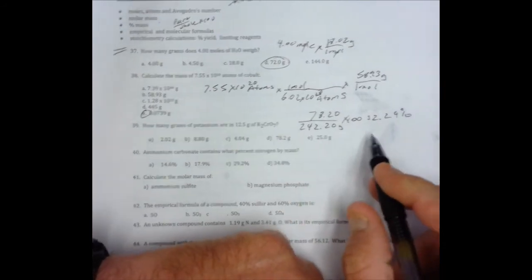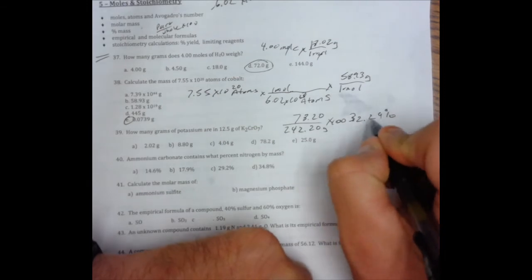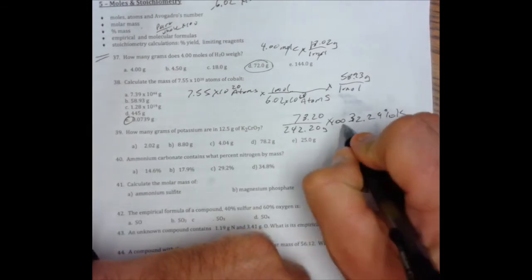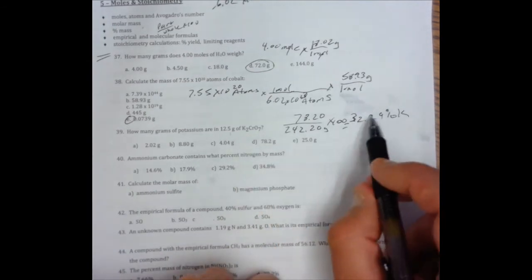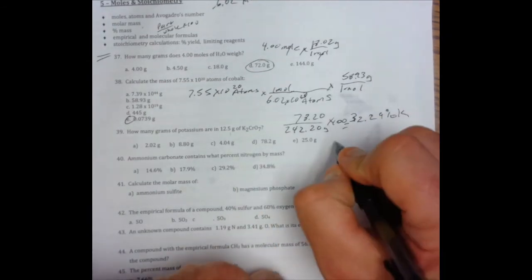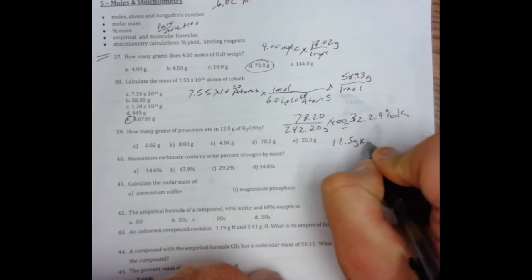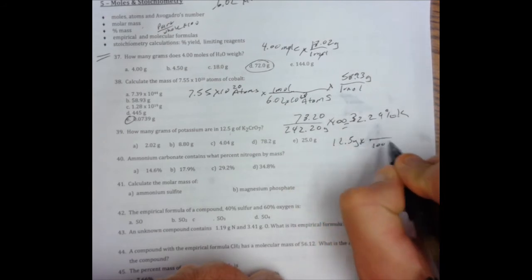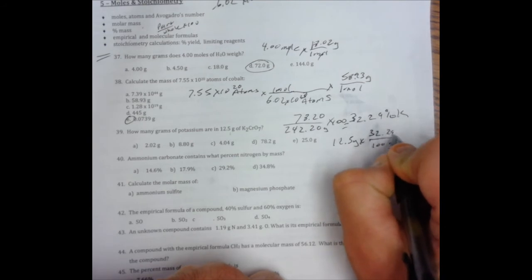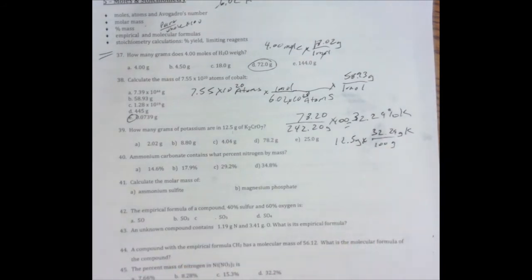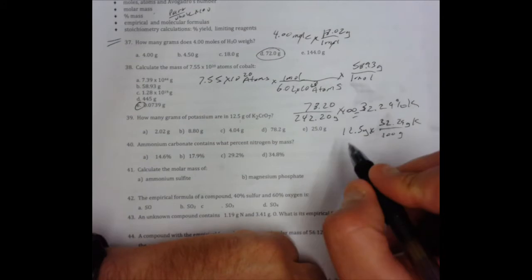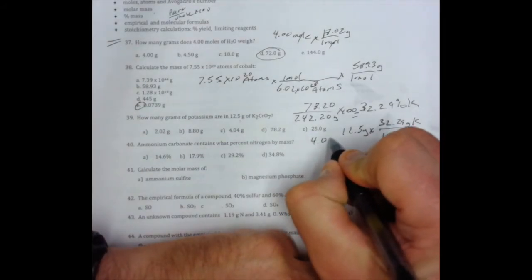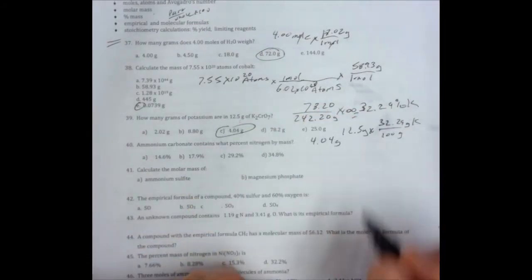So that's the percent, 32.29% potassium. That means out of 100 grams of this, 32.29 would be potassium. So for 12.5 grams, 12.5 times 32.29 divided by 100. The answer is about 4.0362, so 4.04 grams.